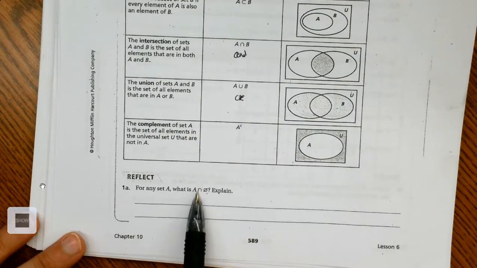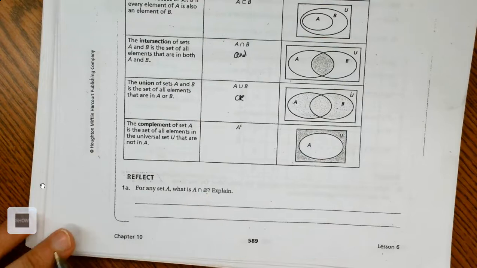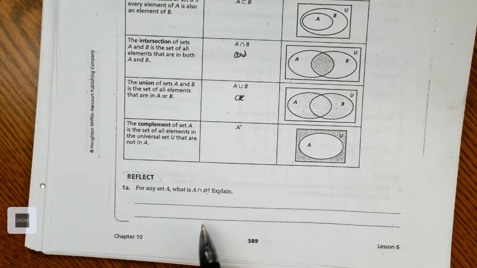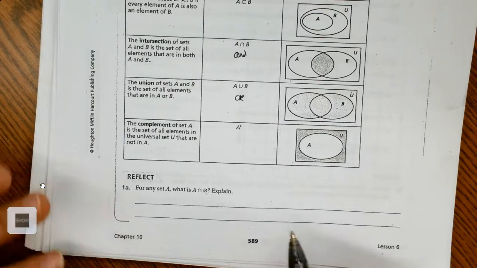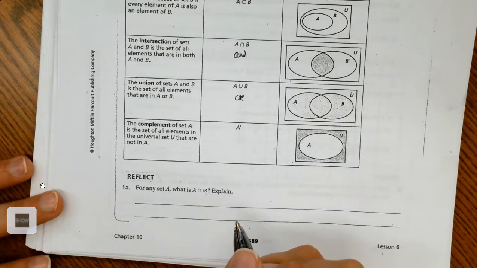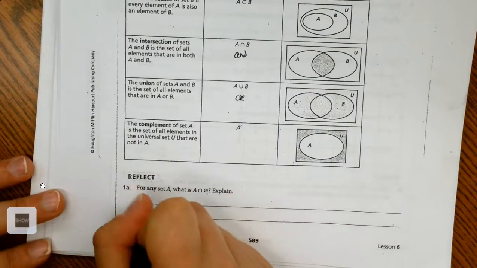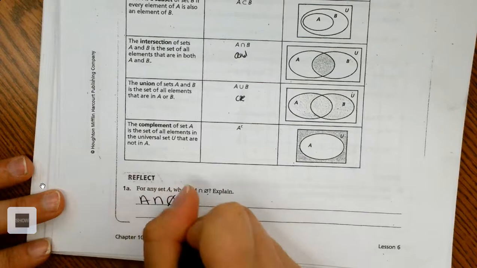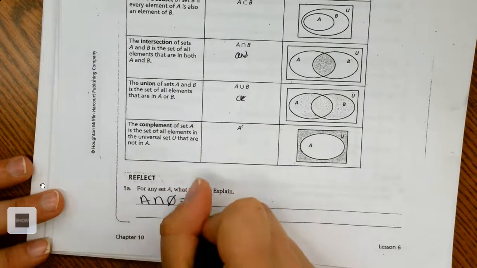For any set A, what is A intersect the empty set? Explain. Everything in set A intersects with what they have in the empty set. Everything in A and nothing. What does A and nothing have in common? Nothing.